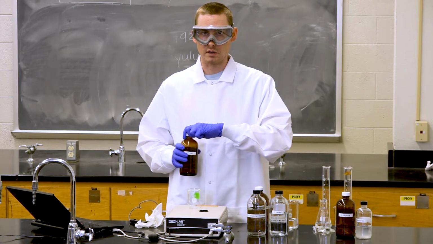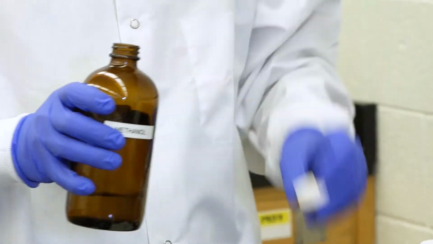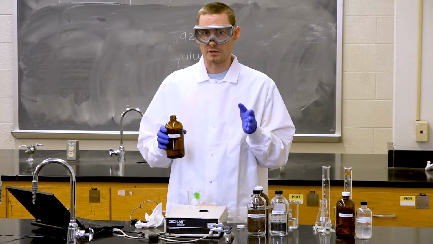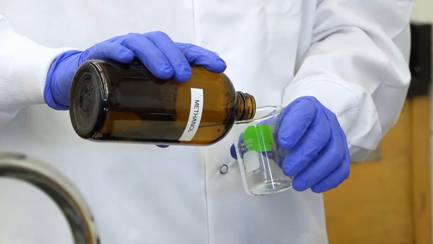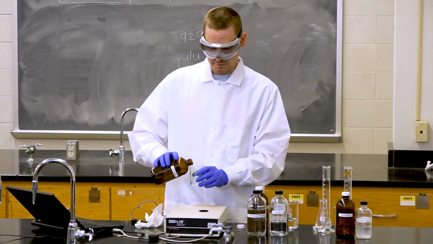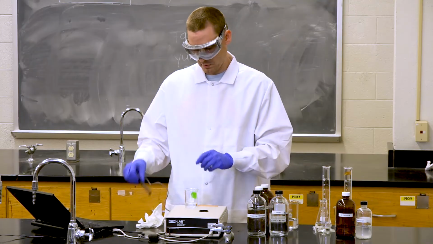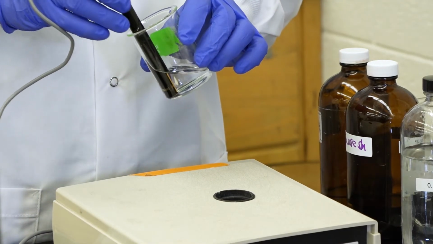Methanol is a polar solvent, meaning that it does carry some charge on the methanol molecule itself. Part of the methanol molecule is more non-polar than the other side, but we will probably not see very much conductivity from this solution because electricity will not move easily through it. So we've added it to a beaker, and then we can put in our probe and measure the conductivity.